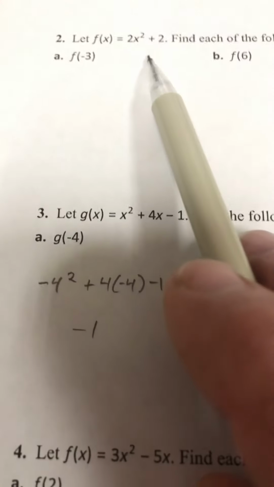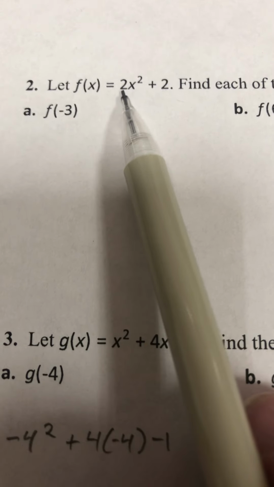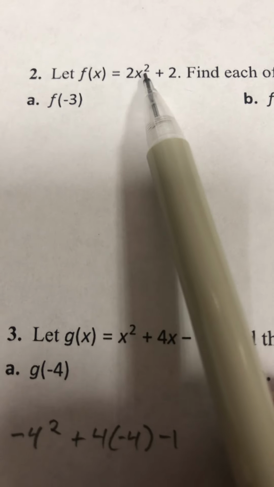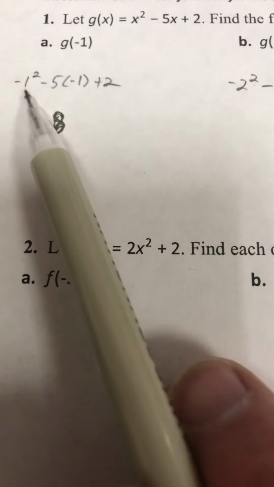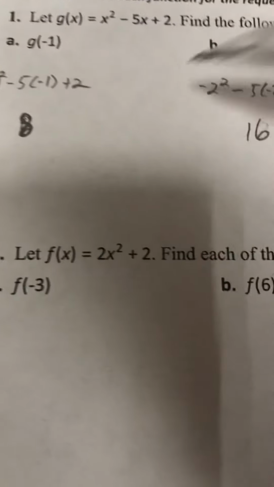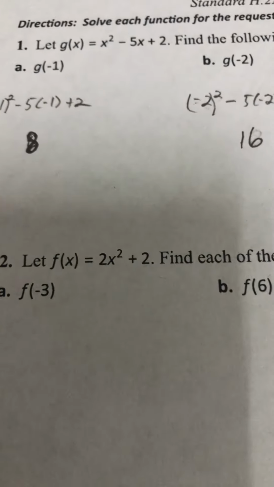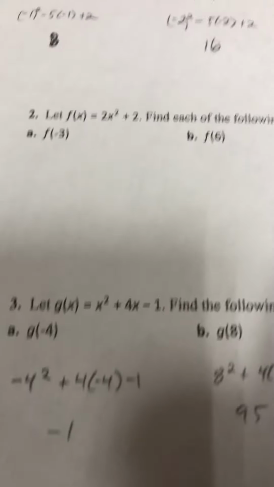Okay, same thing that we're doing, we're plugging in. Go ahead and try 2 on your own. You're just going to put in the -3 here. So it's going to be 2 times -3 squared plus 2. And if your calculator is like mine, make sure that is in parentheses, because my problem up here earlier is I did not put these in parentheses, and it gave me a wrong answer. So you've got to square all of that. What it will do is square this number but not the negative, and it'll leave the negative out front, and it'll give you a different answer.